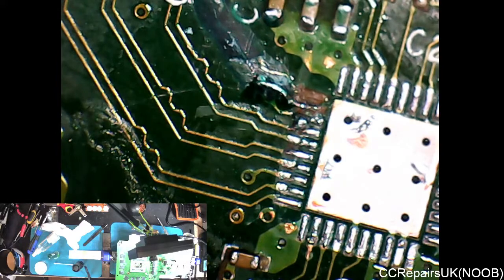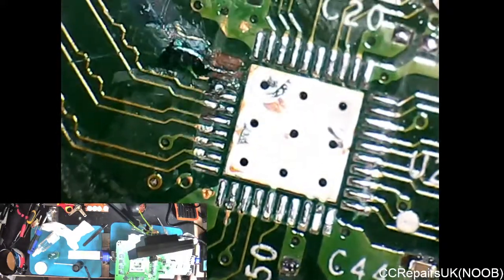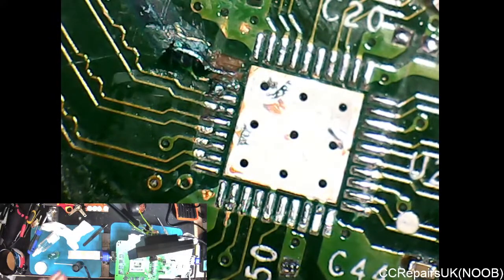I've got to admit, I am absolutely flabbergasted that that computer of mine is actually holding up to this.